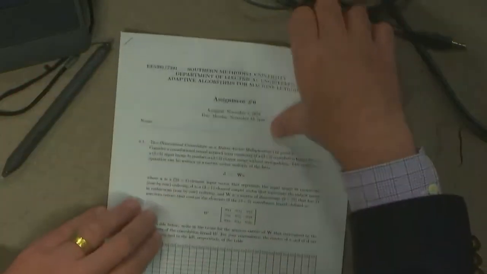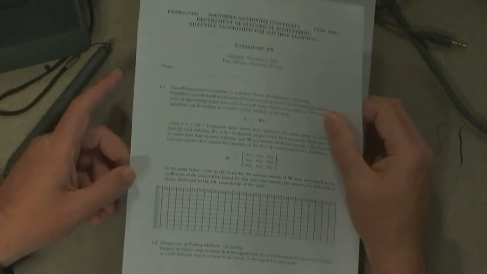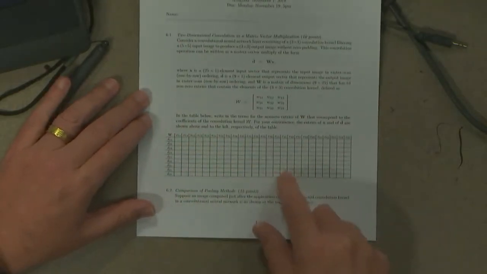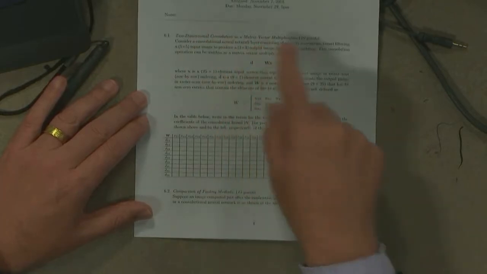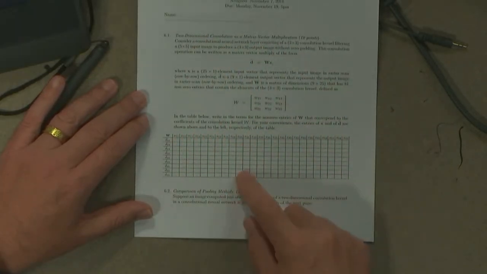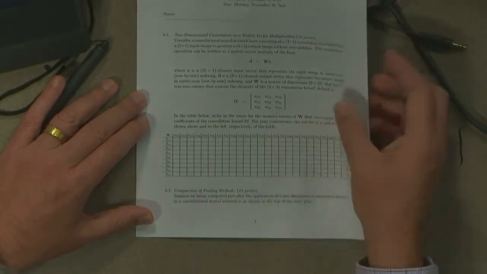This one has 4 problems. It's important that you use this as your cover sheet, because the problem that you're solving, 6-1, you actually solve here. The answer is here. I made it easier because this is a convolution problem, and it's entering values into this thing. So rather than having you recreate this, you use that as a table.